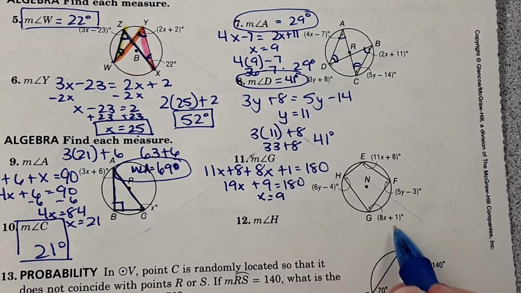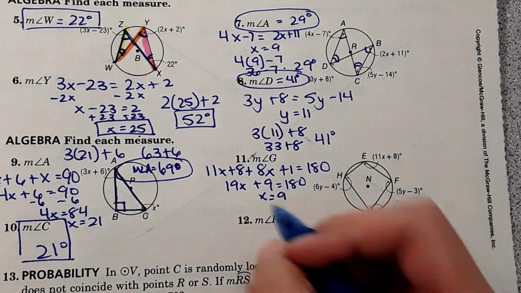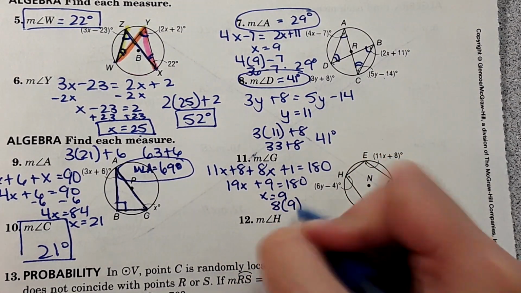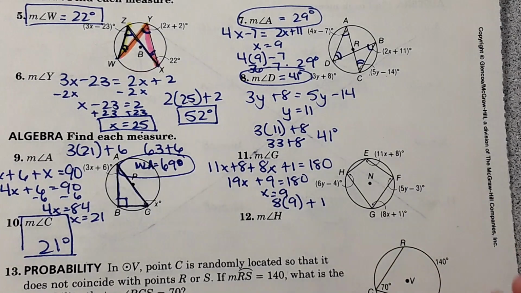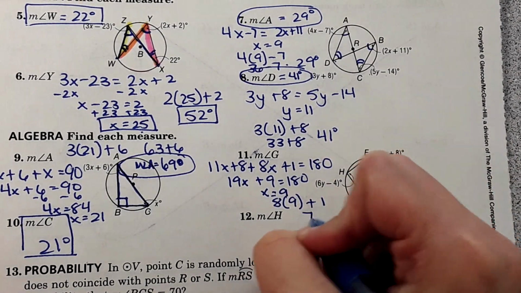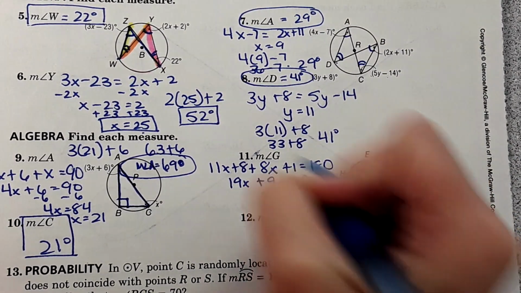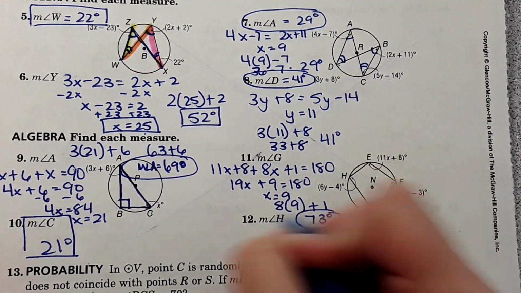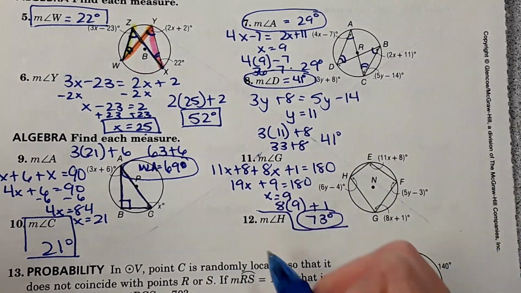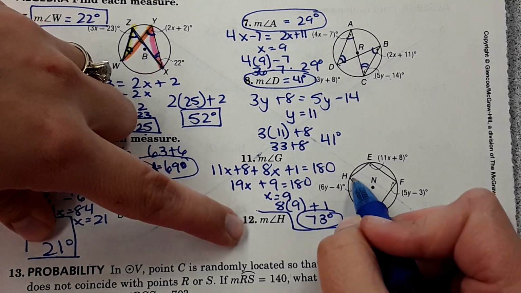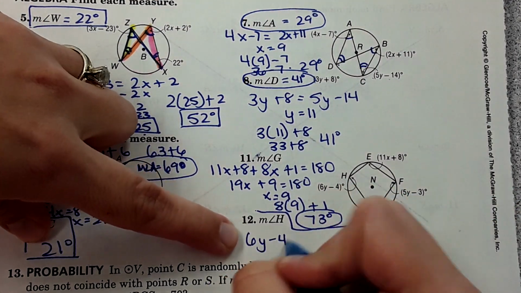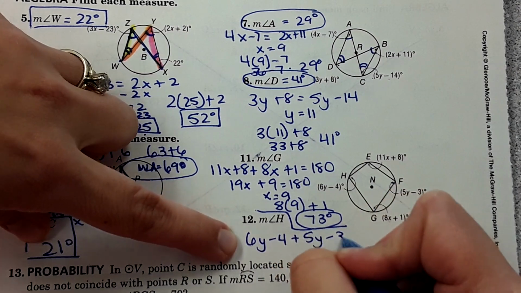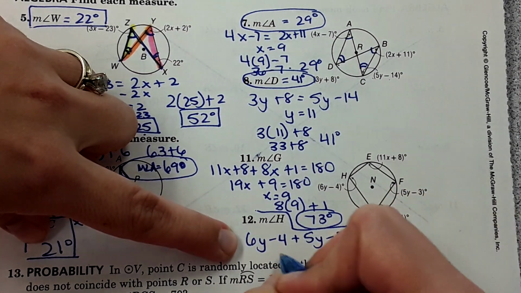And then from here, to find the measure of angle G, I do need to plug that into the equation. 72 plus 1 would be 73 degrees for measure of angle G. And next is measure of angle H. Again, these two opposite angles are supplementary. 6y minus 4 plus 5y minus 3 equals 180.